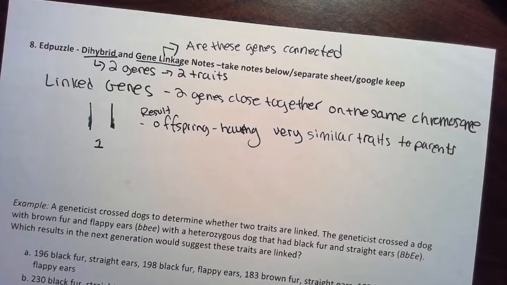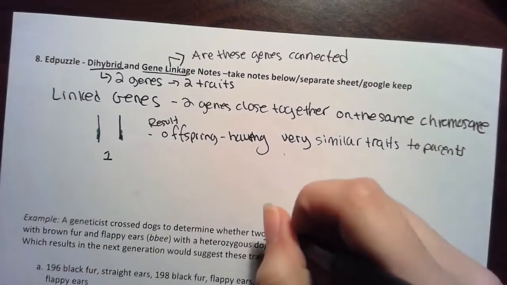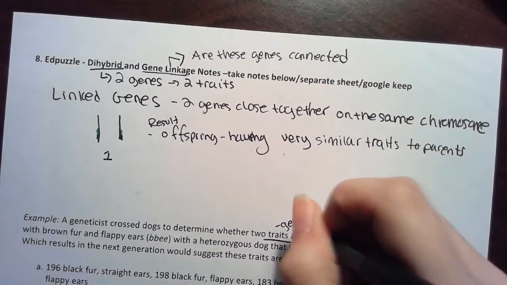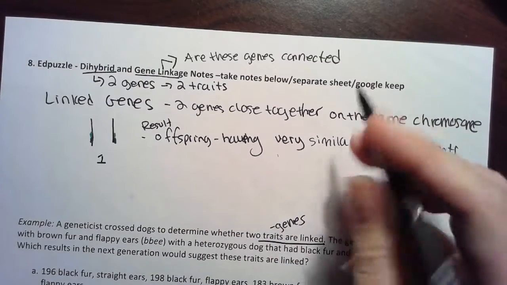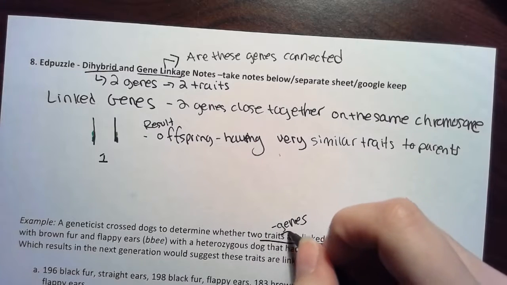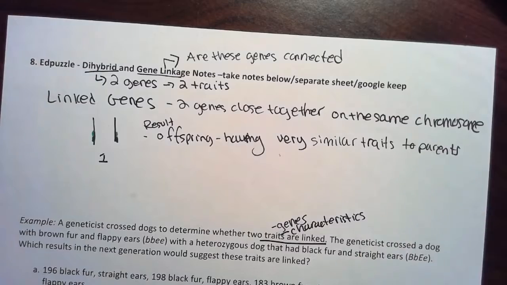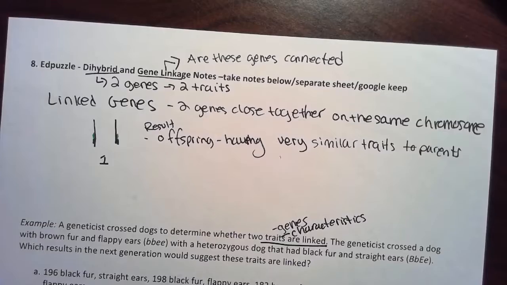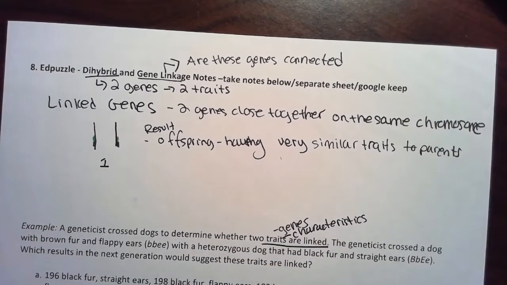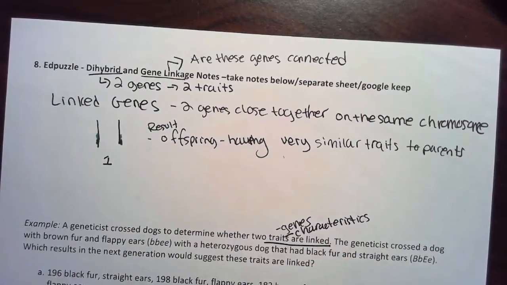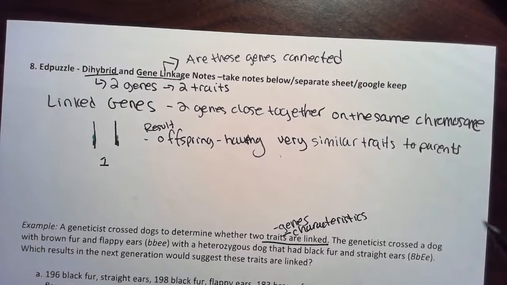Okay, so my example is that a geneticist crossed dogs to determine whether two traits are linked. So two traits, talking also about genes. Remember, genes turn into traits. Traits are just characteristics. The geneticist crossed a dog with brown fur and flappy ears, that's little b, so homozygous recessive all along, with a heterozygous dog that has black fur and straight ears, heterozygous all around.